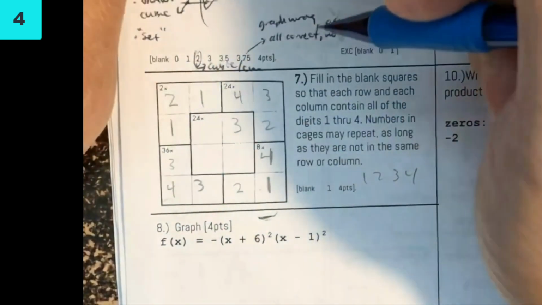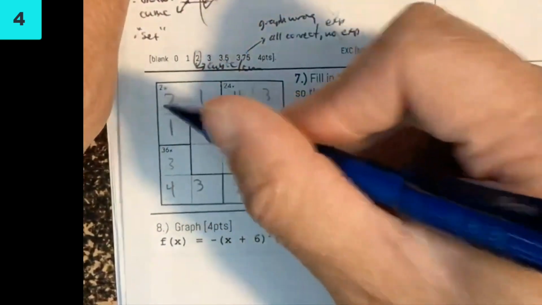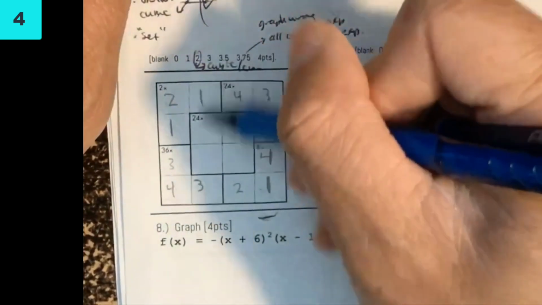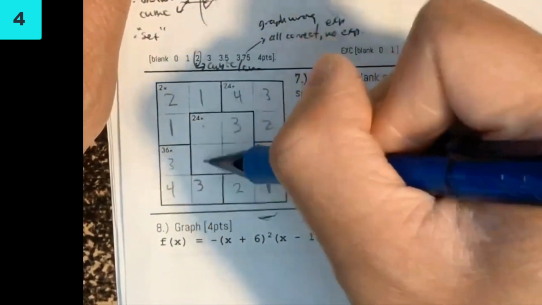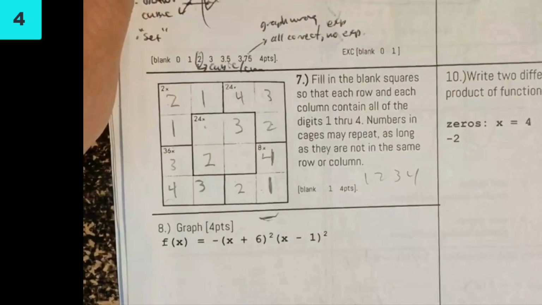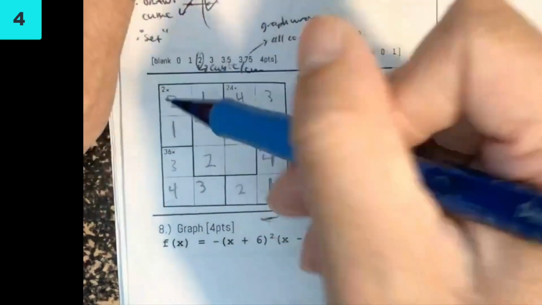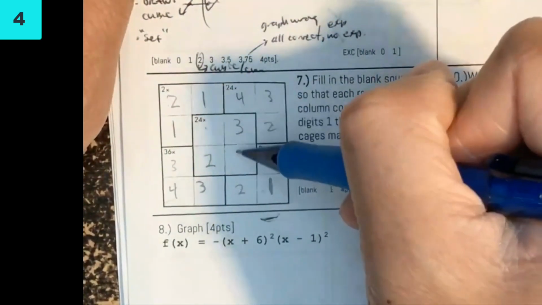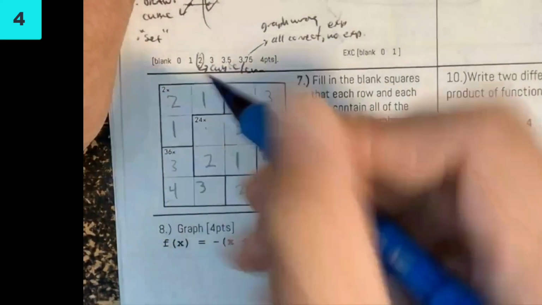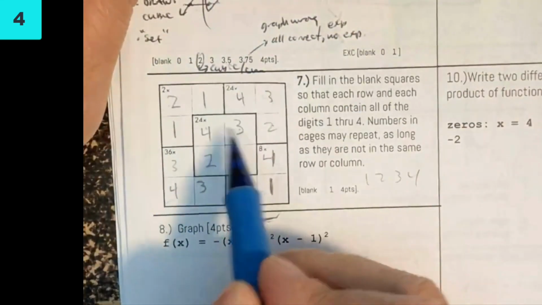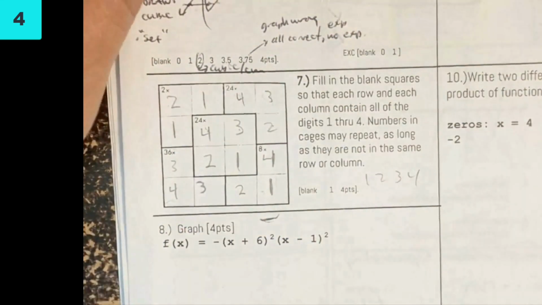Let's see if we see some other numbers that are like that. How about the 2s? 2, 2, 2. We're missing a 2 here. Can't put a 2 there, so 2 has to go here. We're missing a 1, so the 1 has to go there. And of course that one has to be the 4. Let's double check. 4 times 3 is 12, 12 times 2 is 24.